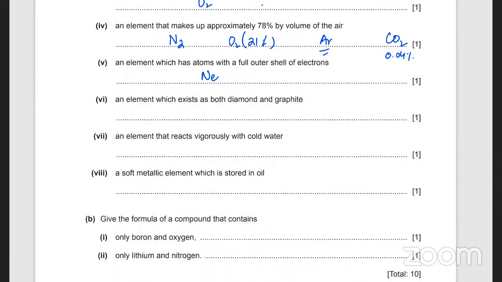Next one, element which exists as both diamond and graphite. ये कौन सा element है? Which is diamond and graphite? Carbon. ठीक है, that's carbon.